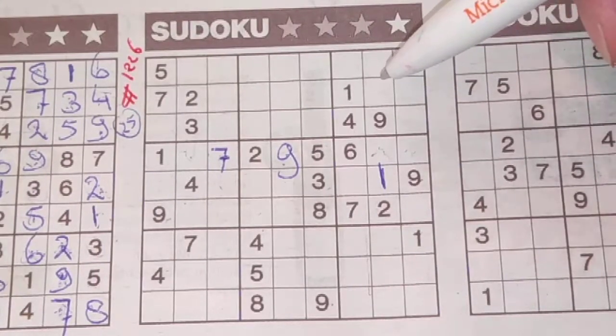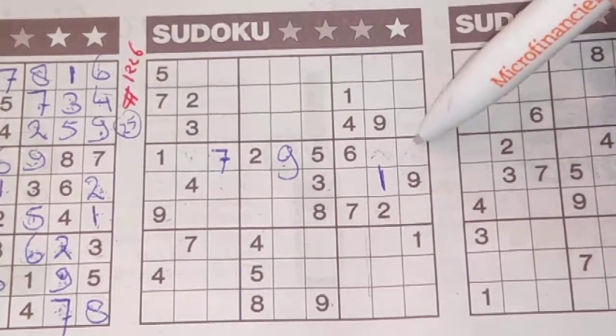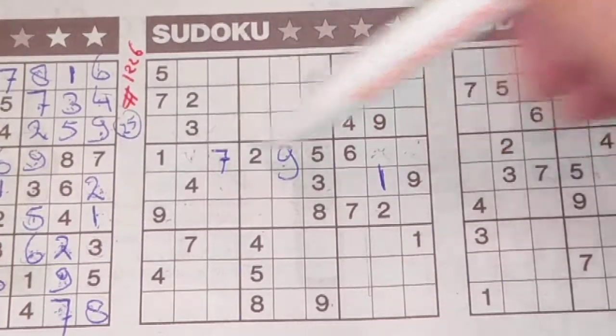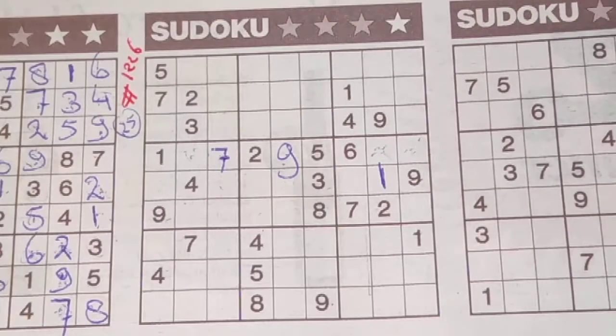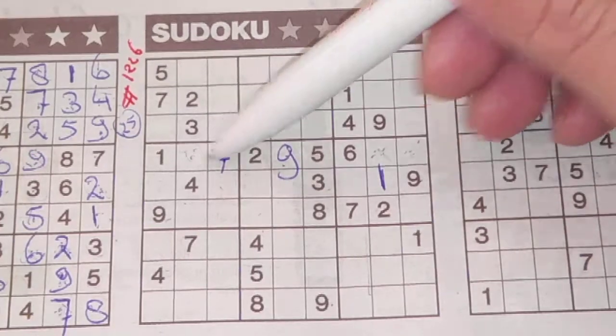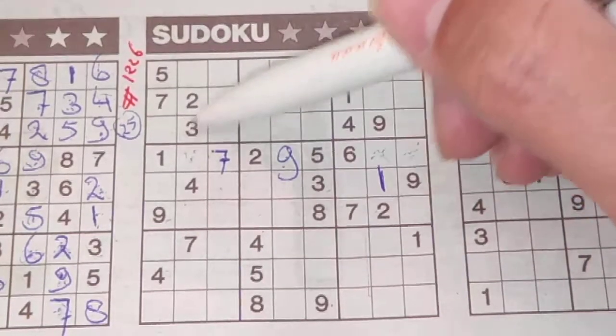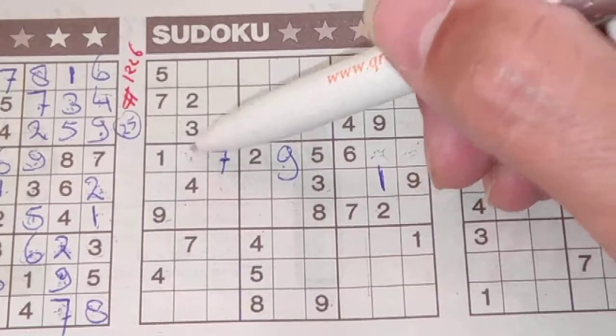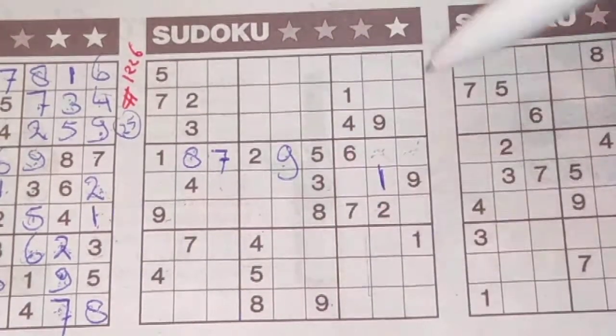Three, 4. 3 missing numbers. The 3, 4 and the 8. We see here 3 and 4. So one digit left should be the 8. Here we have the 3 and a 4. Let me mark them for you.